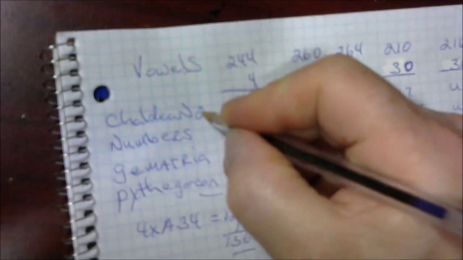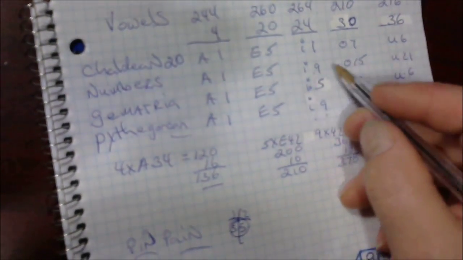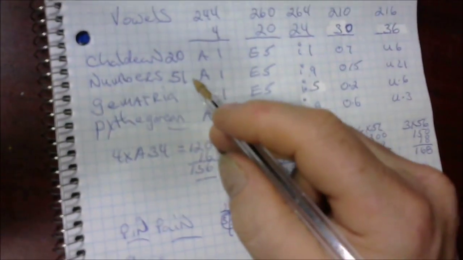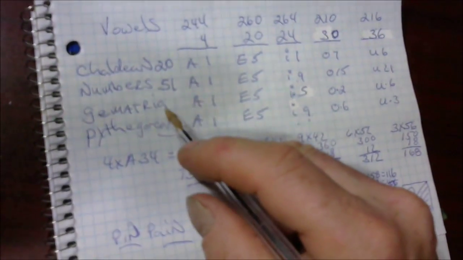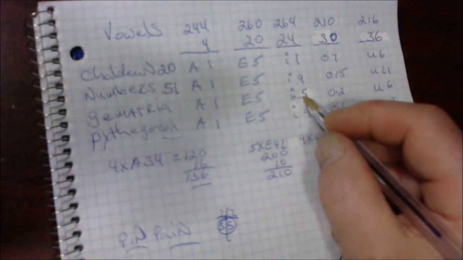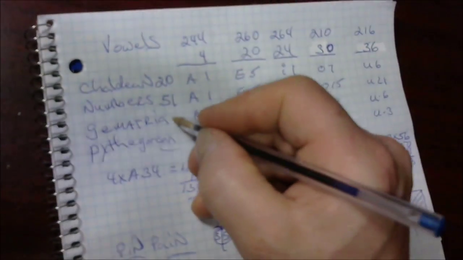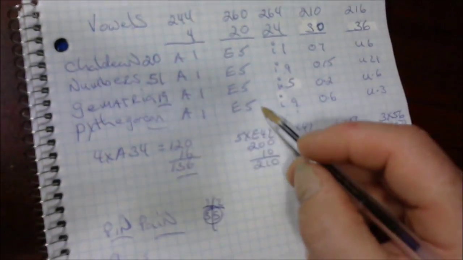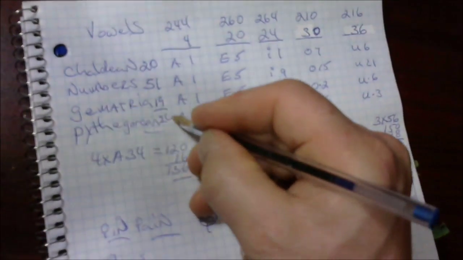Let's do that together. 20 goes over here. Then we have 21, 36, 45, 46, and 5, 51. 51 stands for Mars in numbers. Gematria, right? 1, 6, and 5, 11, 12, 13, and 6 is 19. Artificial intelligence, two sides of the spirit. Pythagorean, 6 and 9 is 15, 21, 24.